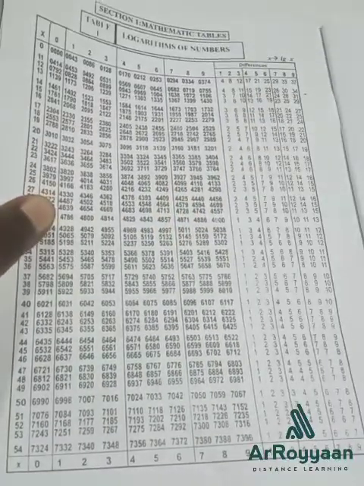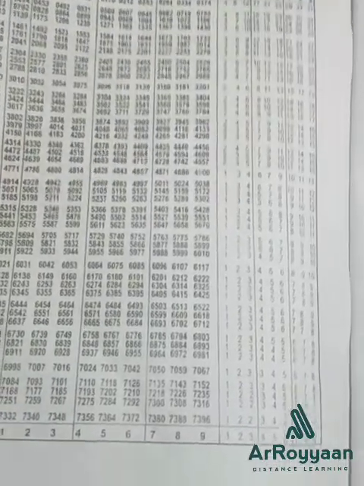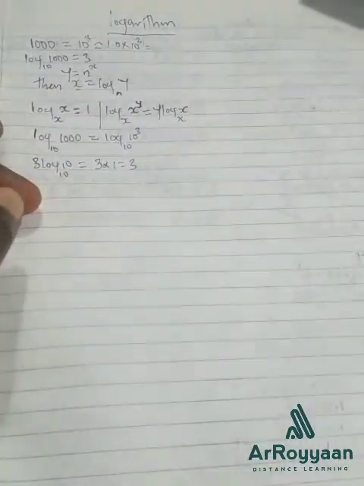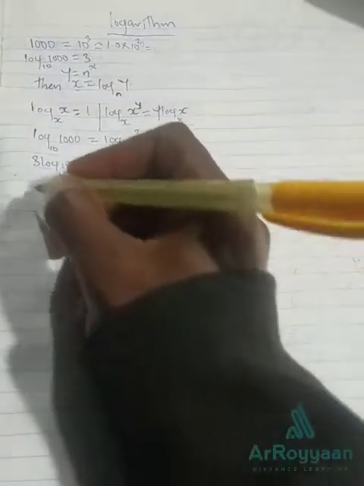Okay, let's first start with an example.